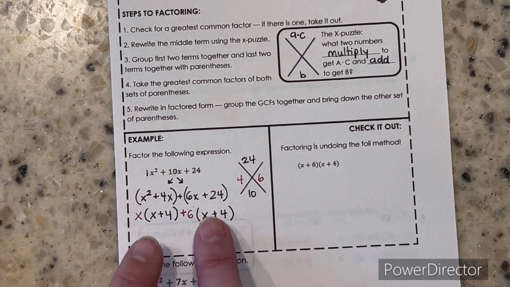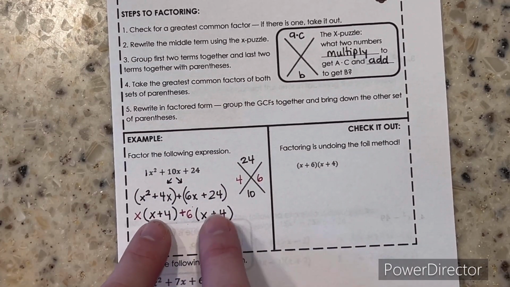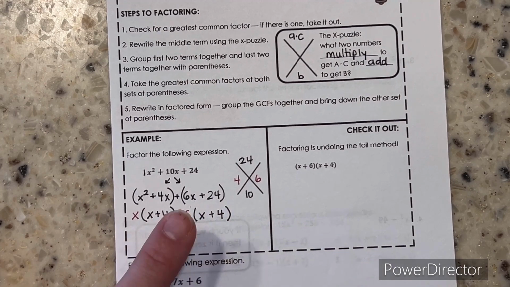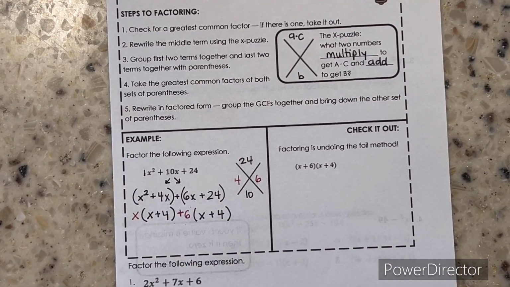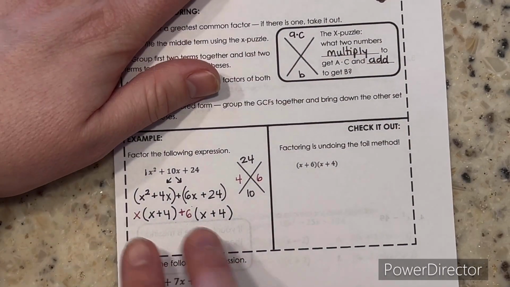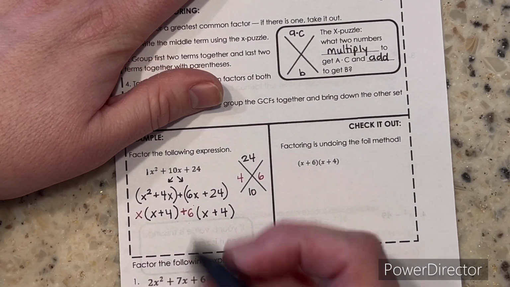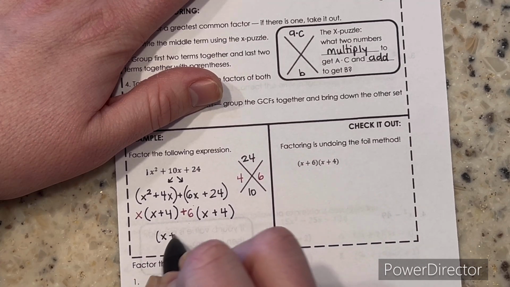But before I do that, you should notice that these two are the same. They should always be the same. If they're not, then you've done something incorrectly. So make sure that these are the same before you rewrite it. When you rewrite it, here's what it looks like. You're going to take the GCFs, the stuff that you took out of the parentheses that's on the outside, and make a set of parentheses with them.